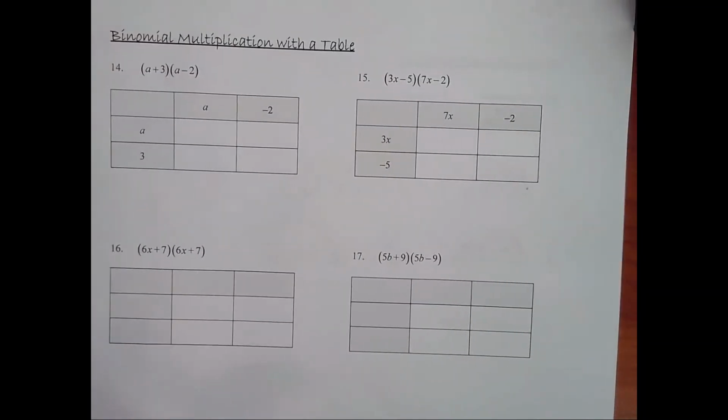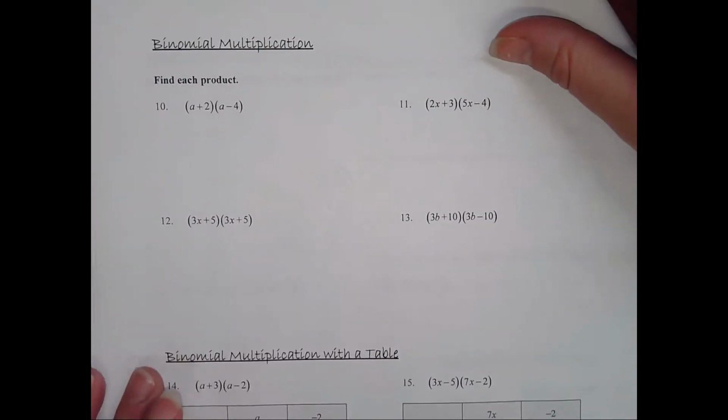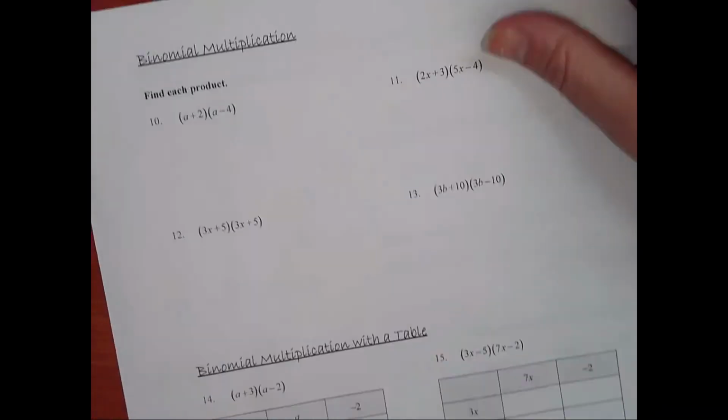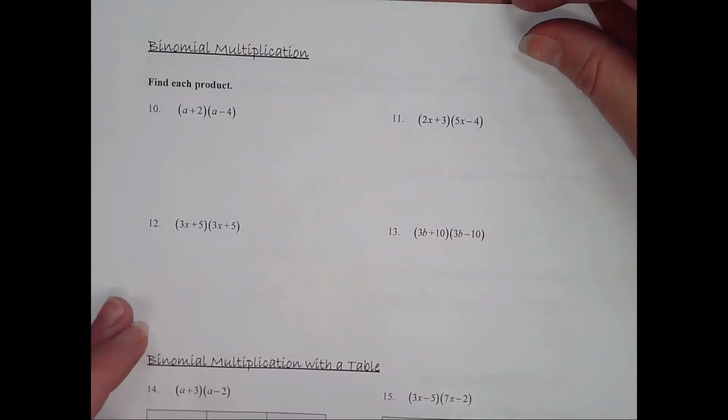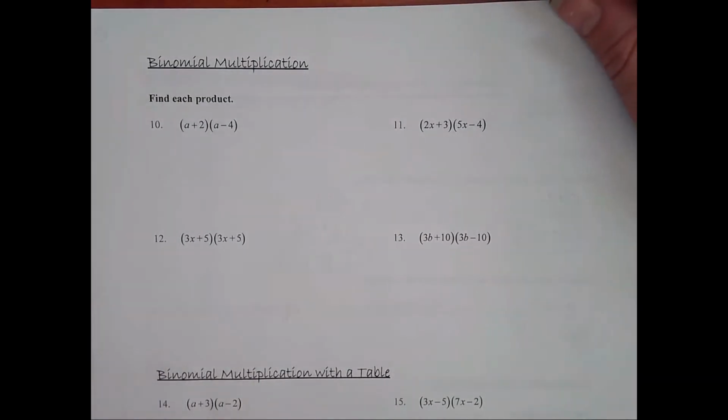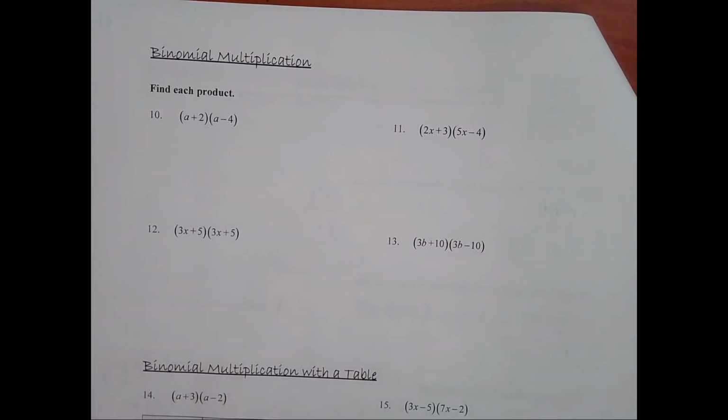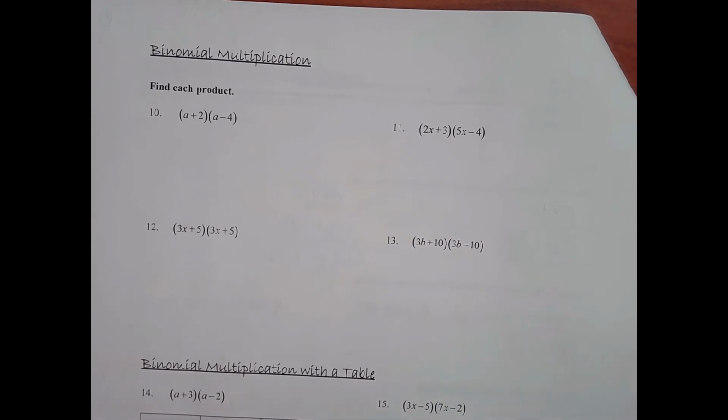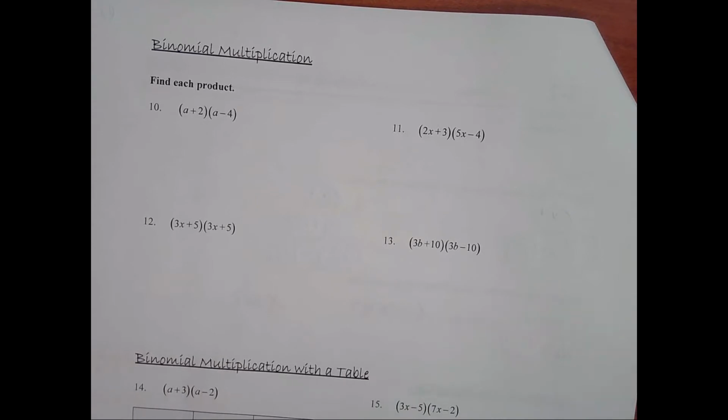So I'm going to show you both ways, and then you can choose whatever way you like. And then part of your assignment this week, by the end of the week or before your quiz, you are going to tell me which way you prefer, because you're going to take a quiz and I want to know which way I'm looking for on your work, so that way you stay consistent.